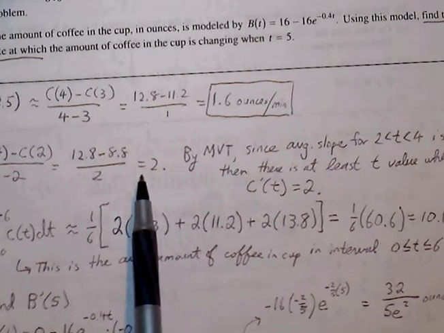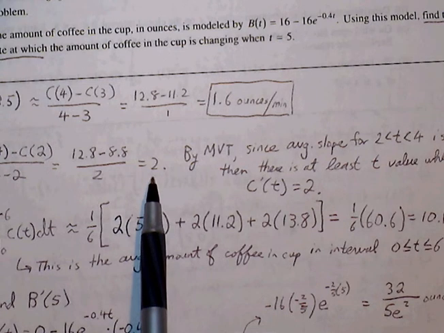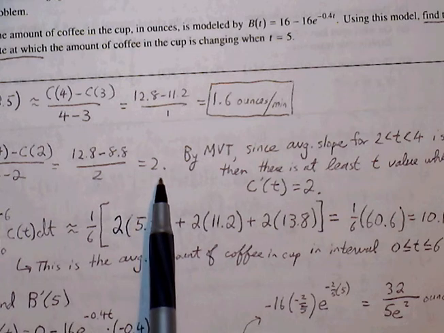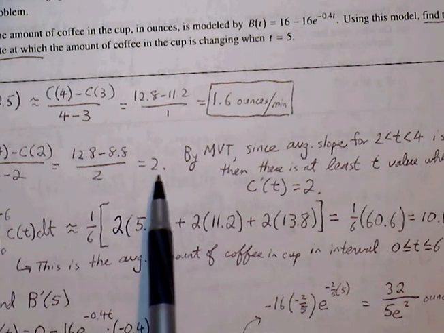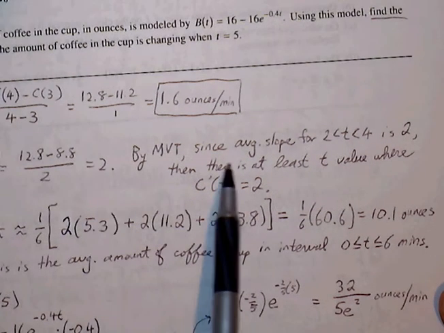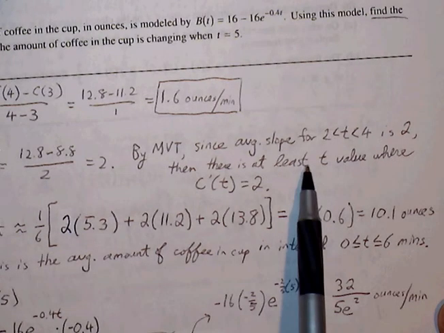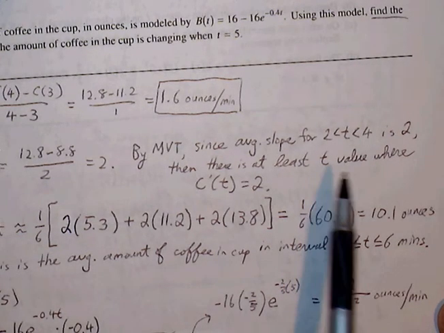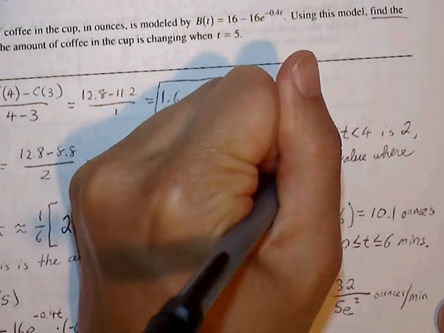So the average rate of change is 2, so we know that somewhere between, because we have a differentiable function that's basically a smooth curve, there also must be a rate of change that is equal to the average. So by MVT, since the average slope between 2 and 4 is 2, there's at least one t value where c prime of t is equal to 2. So I should have said at least one t value.